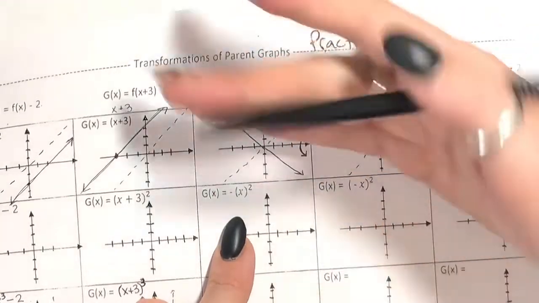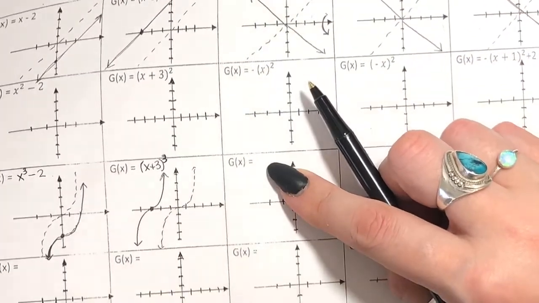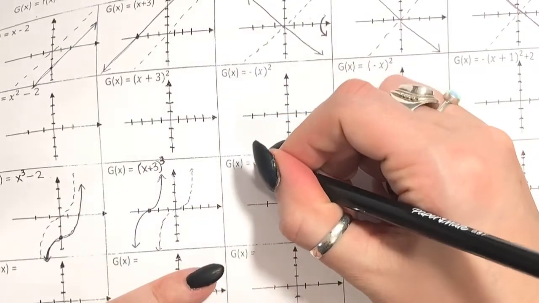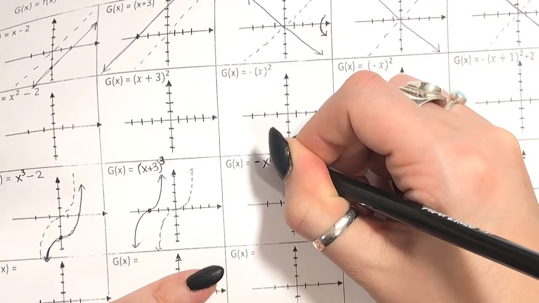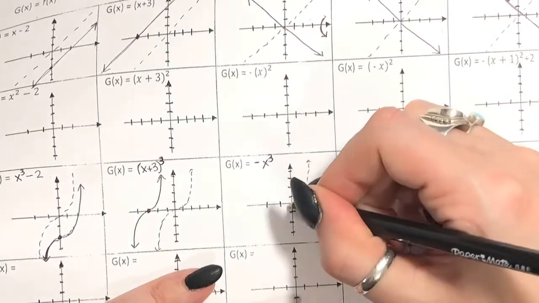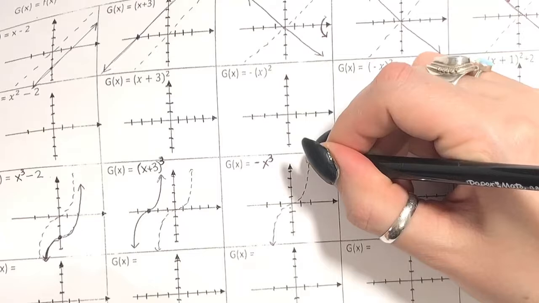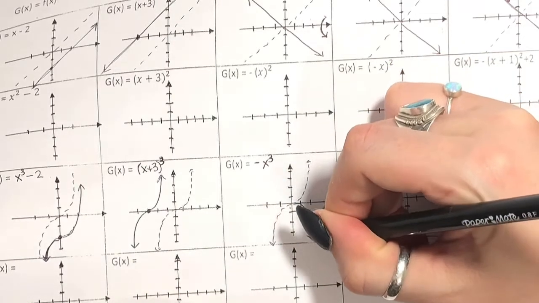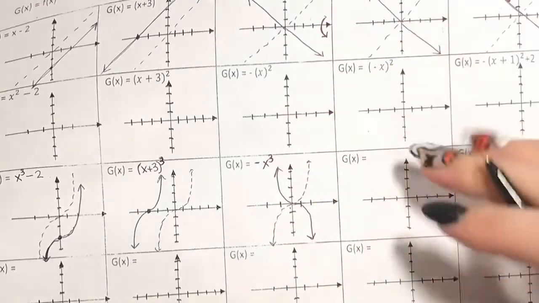So we want to do across the x this time. That means when we write our equation, we have our x cubed and the negative is going to go in the front with no parentheses. So we get a negative x cubed. So here is our parent function again. Just draw that really quick. And then we are reflecting it from top to bottom across that x-axis. So this half, instead of going up, is going to flip going down. And this half, instead of going down, is now going to go up.